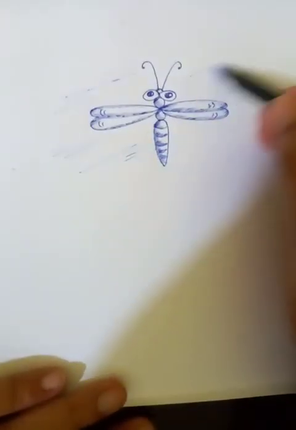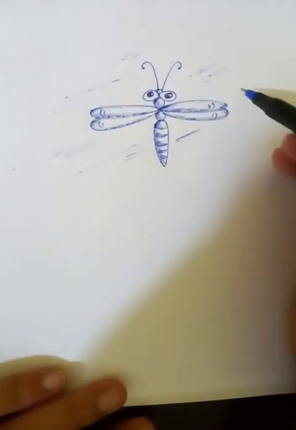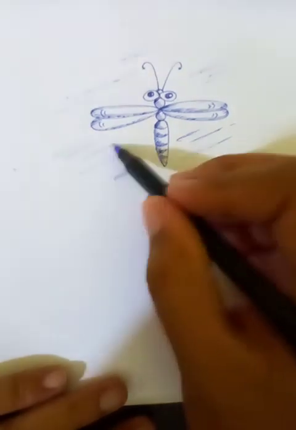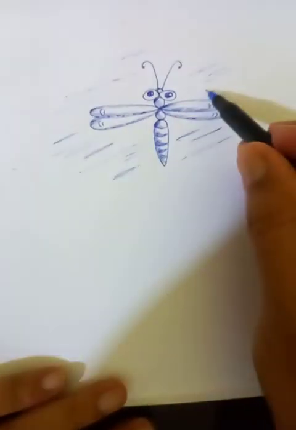As a butterfly flies in the air and it has the wings, let's keep it flying and make the drawing dynamic.